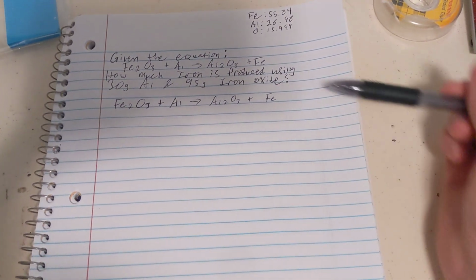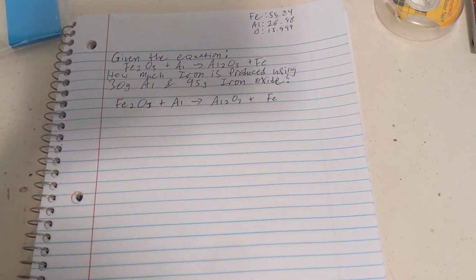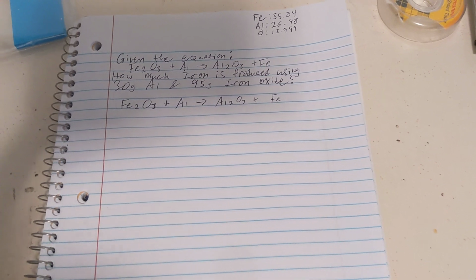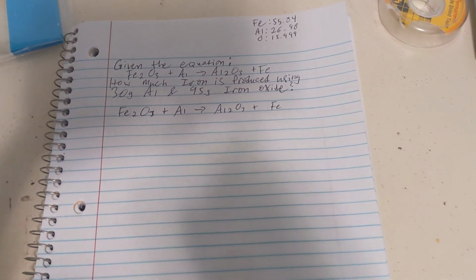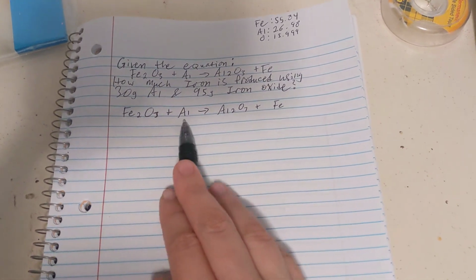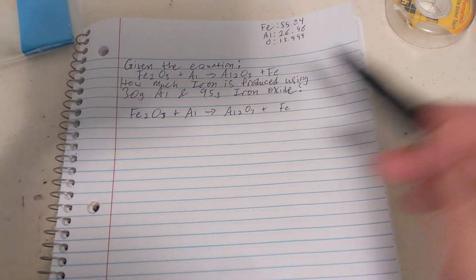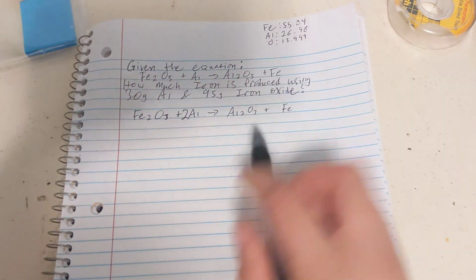Today I'm going to be teaching you how to solve a problem like this one right here. So our first step for this is going to be to balance the equation. As you can see, we only have one aluminum on this side but two on this side, so we're going to need to go ahead and add a 2 there.